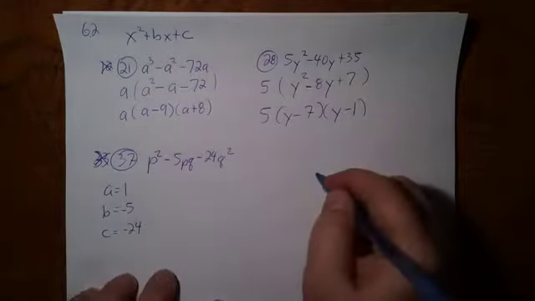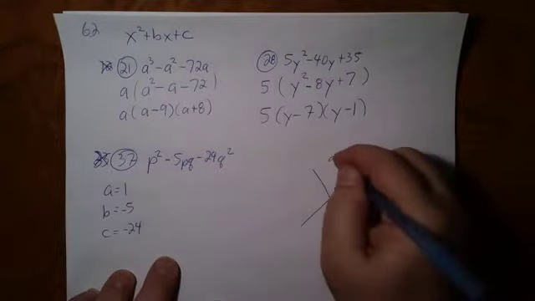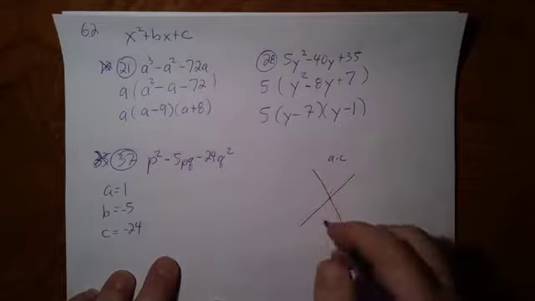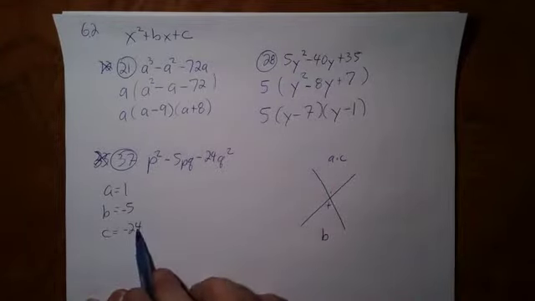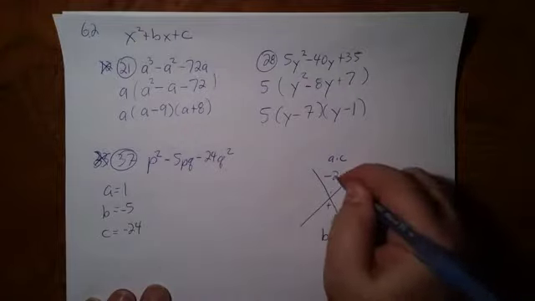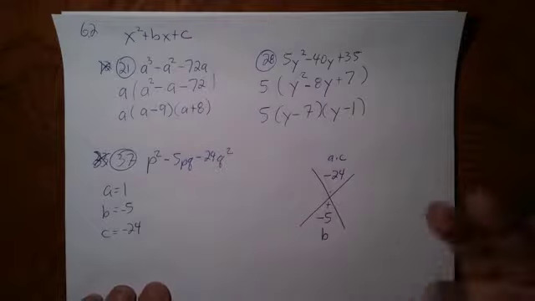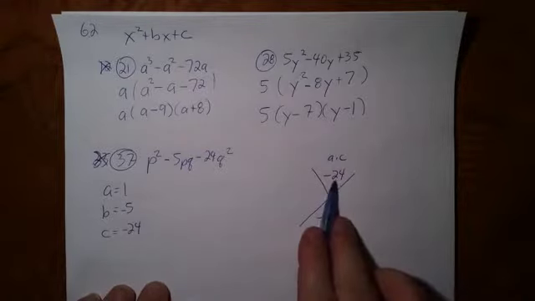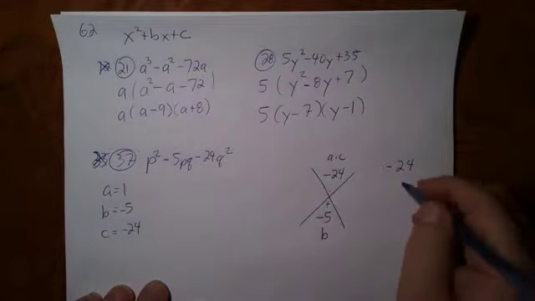We will still do exactly the same work with the x box over here, where we have a times c, and we have b here, where we look for two numbers that have a product of negative 24 and a sum of negative 5. So all that work's going to be the same. So let's not do 1 times 24. The difference is 23. 2 times 12.